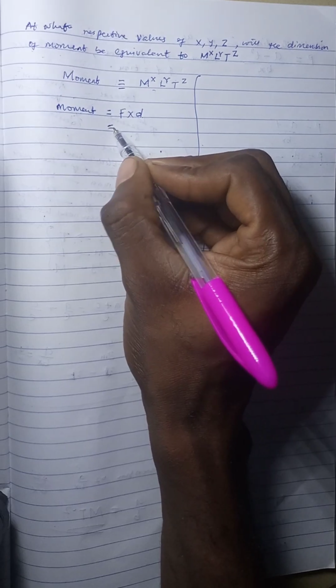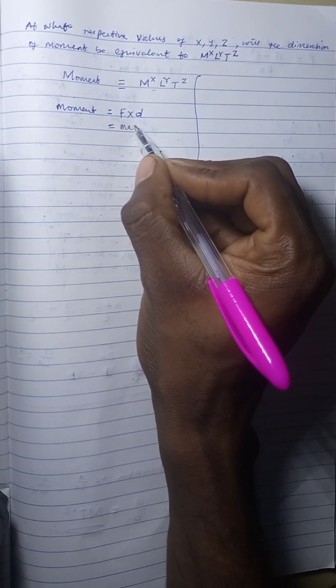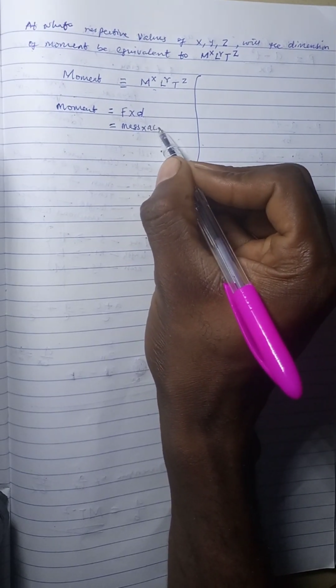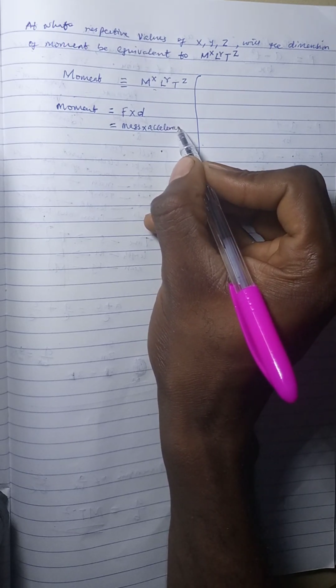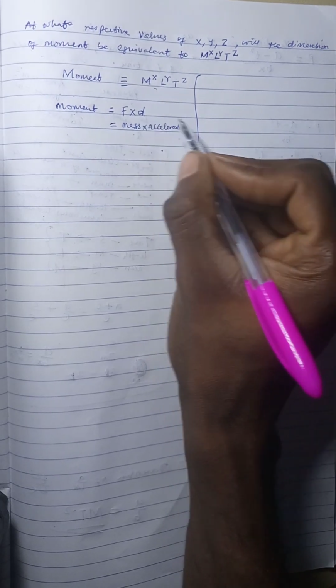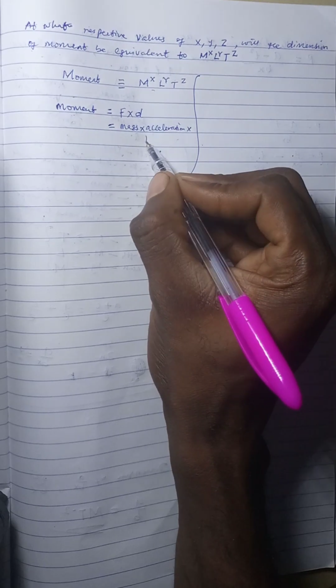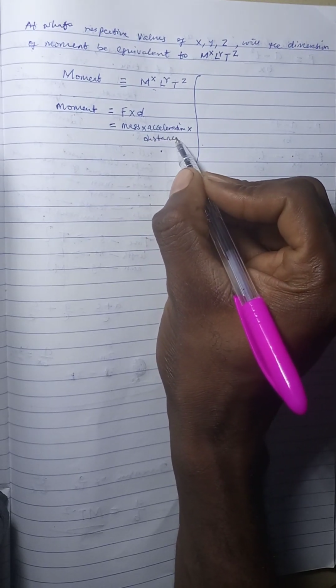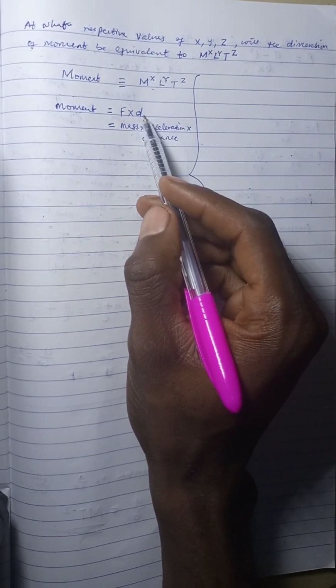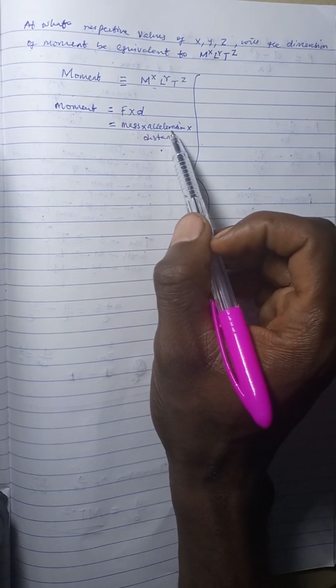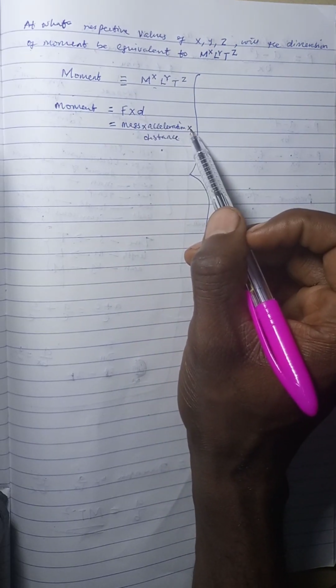So first of all, what is force? Force is mass times acceleration. Then I still have distance here. So moment is force times distance, while force is mass times acceleration. Then I still have distance, times distance.